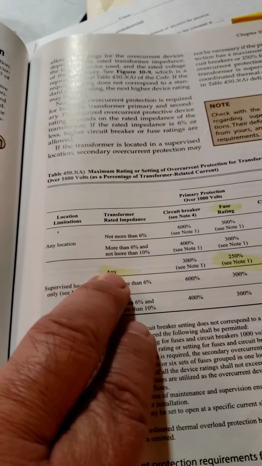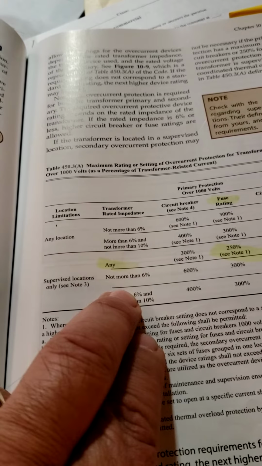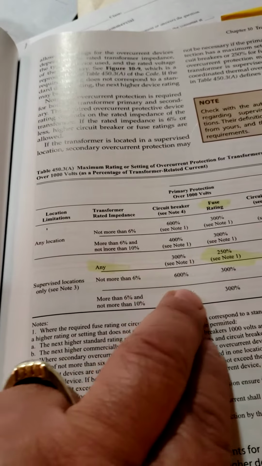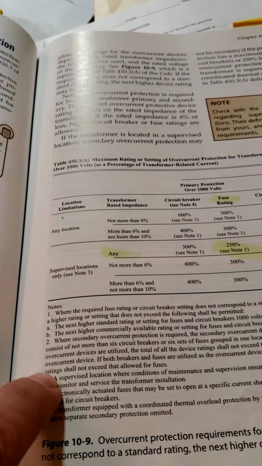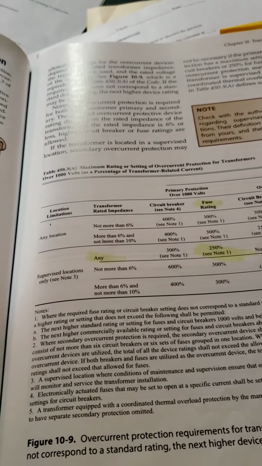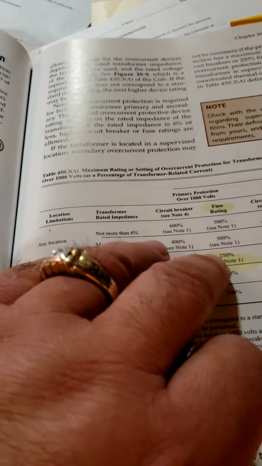It says any location, then not more than 6% impedance, and then more than 6% impedance. So again, where is our percentage coming across? Down here are our notes. It's basically saying that if we fall in between sizes, we just go to the next size up, primary and secondary.